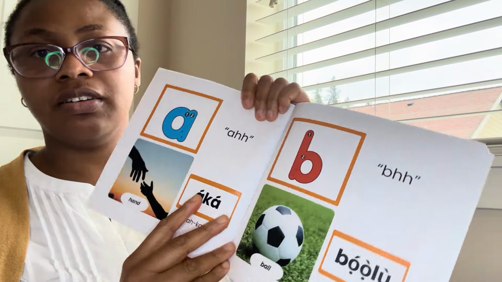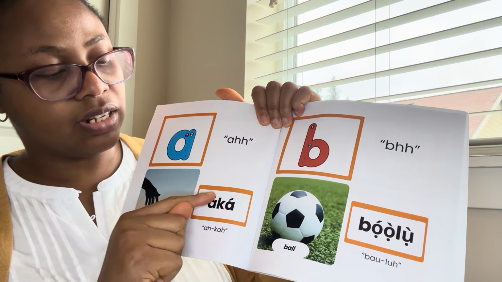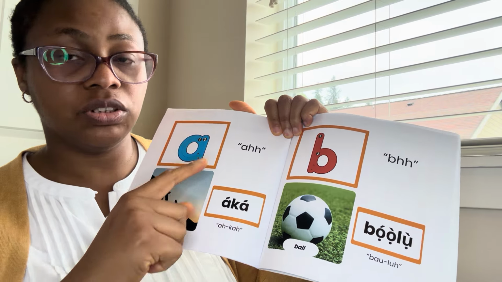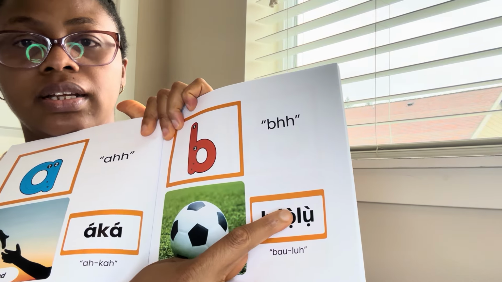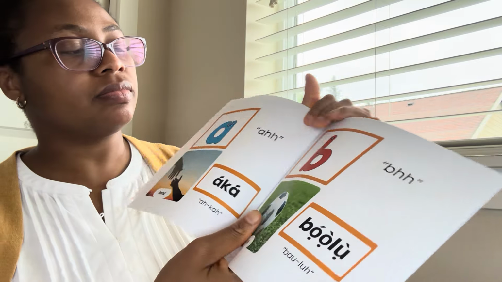So there are 3 main marks. You have the high tone, like this going up. This says Aka, so it's high. You have the low tone, like this going down. Bolo. And then you have the mid-tone. I think I have it somewhere else here.